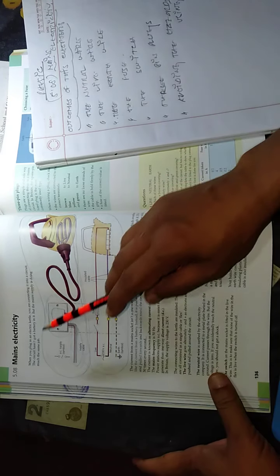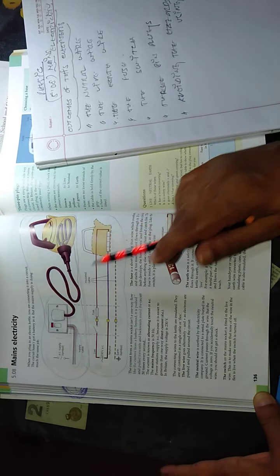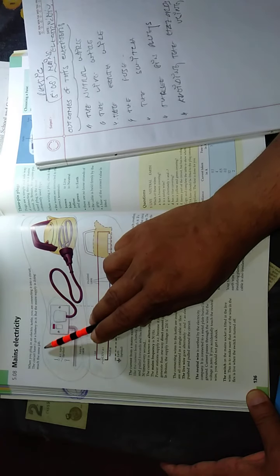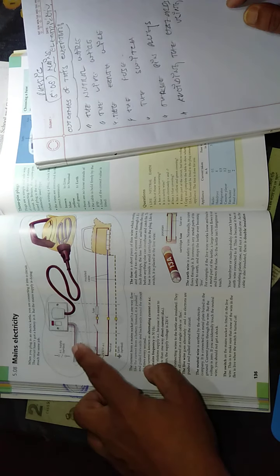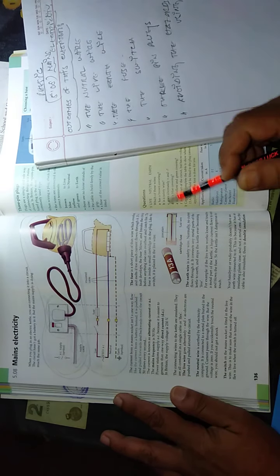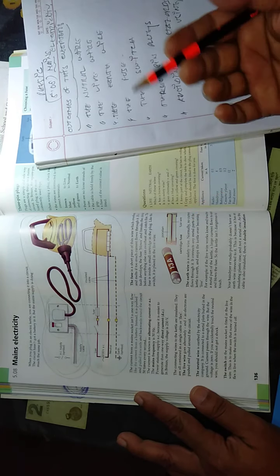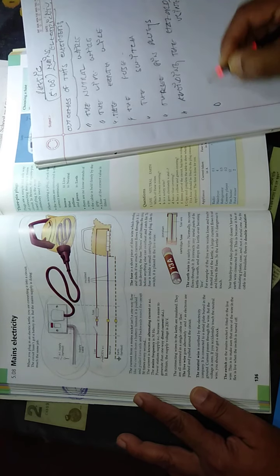So now, mains electricity. What is mains electricity? According to your book, whenever you plug in an electrical kettle, you are connecting it into a circuit. The circuit hasn't got a battery in it, but the mains supply is doing the same job. Instead of the battery, the mains supply is giving you the energy or power, the same job the battery does.